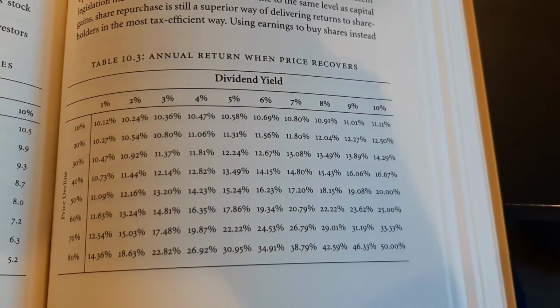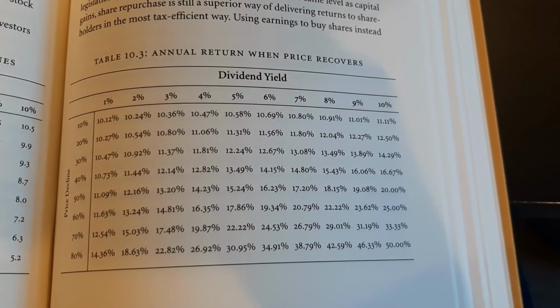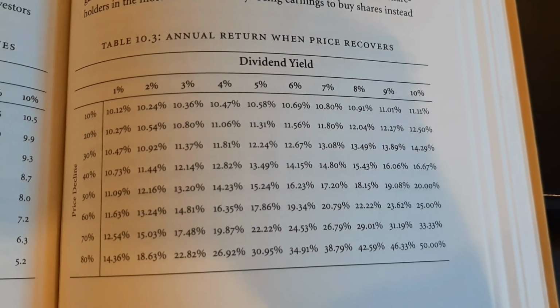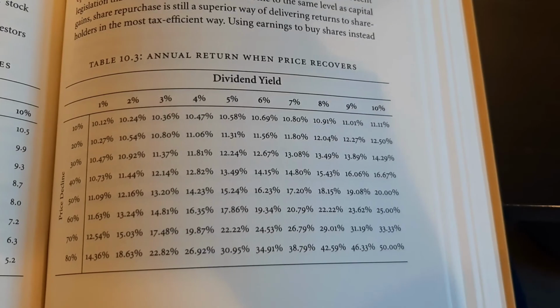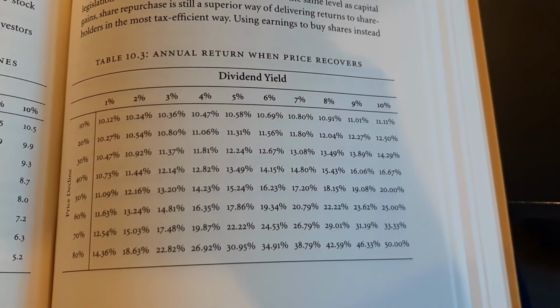And we can see here that the higher the dividend yield and the more severe the initial price decline, the more money you make. So, as an example, if you have a stock with a dividend yield of 4% and then its price declines by 50%, when that stock recovers, you will receive an annual return of about 14% annually, which is really good.